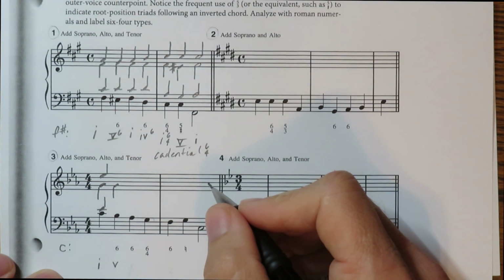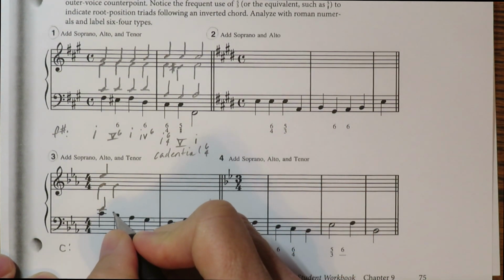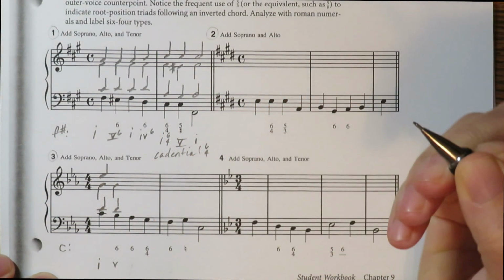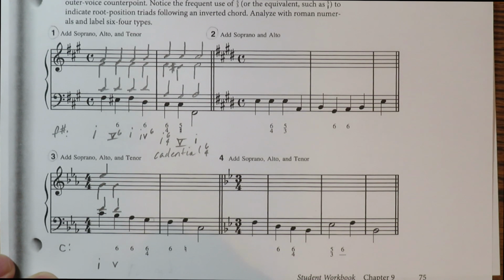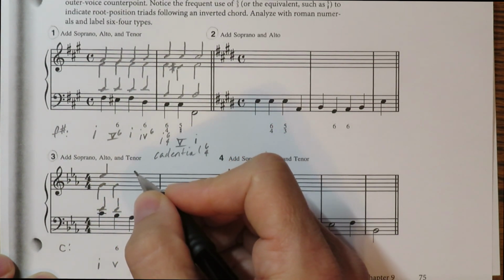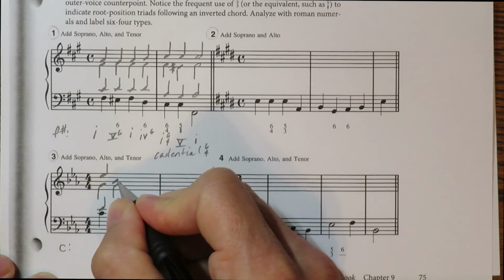And put the D here safely, and we can double the bass there.